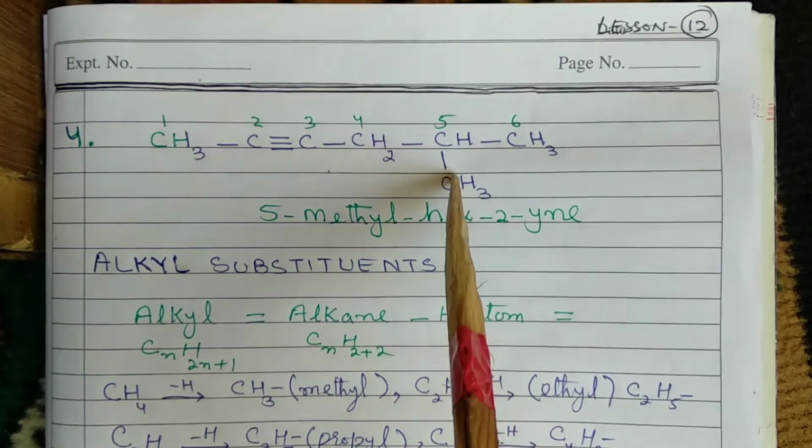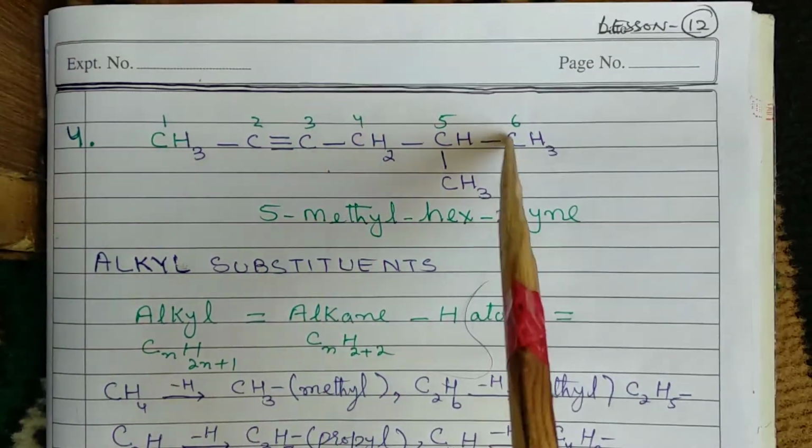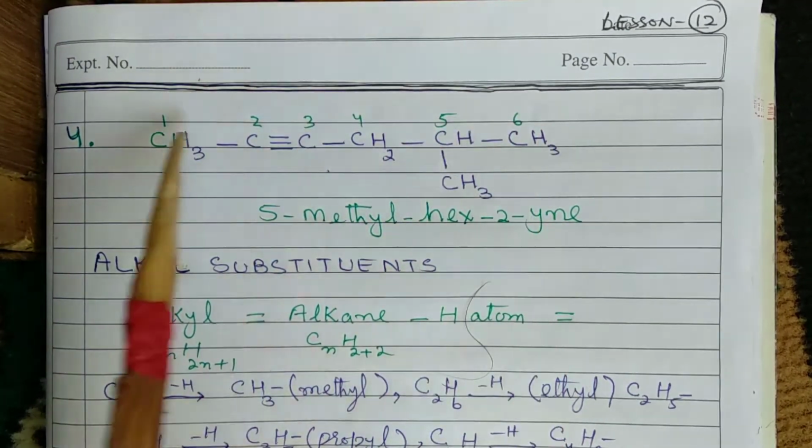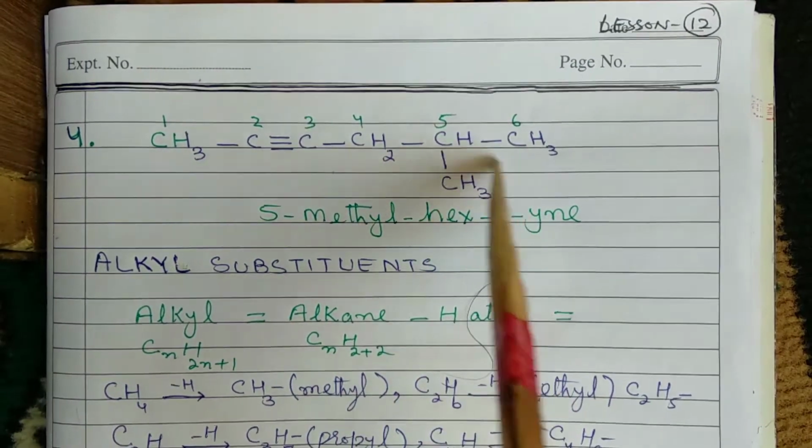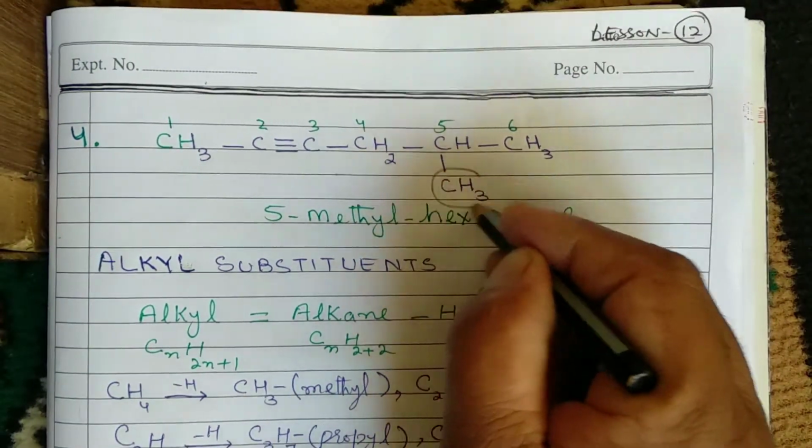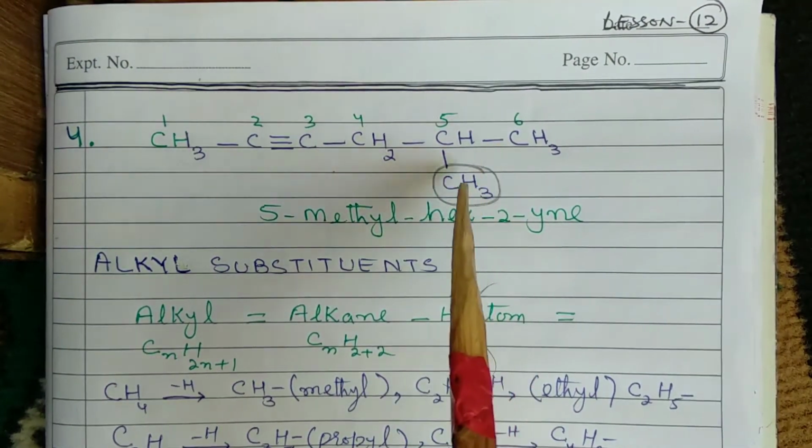No issue. We can also write this in the chain, then this will become a substituent. If we take this in the chain, then this will become a substituent. So here this is the chain 1, 2, 3, 4, 5, 6. So this will be considered as substituent. Here CH3 is a substituent because it is not included in the numbering.